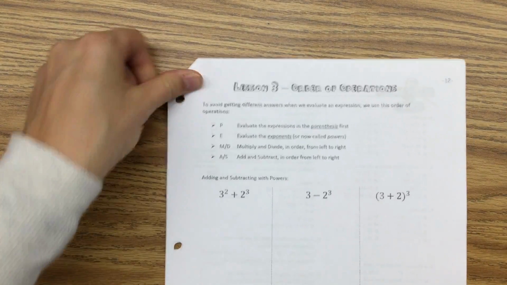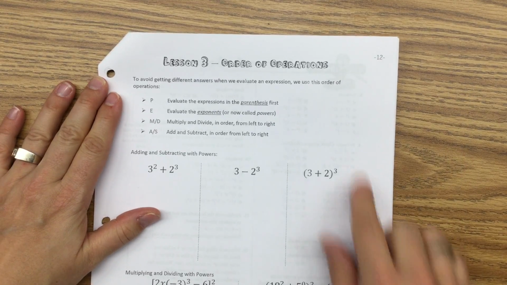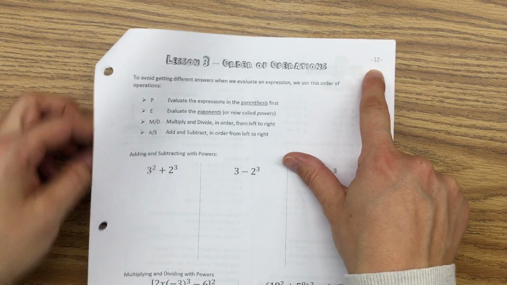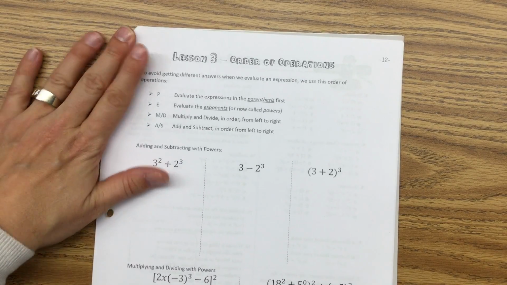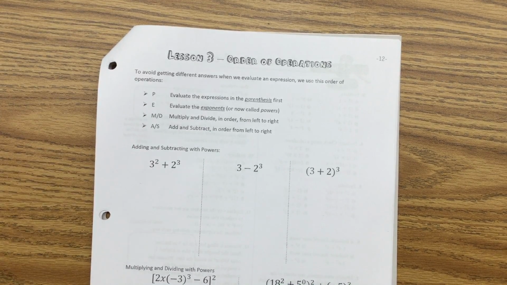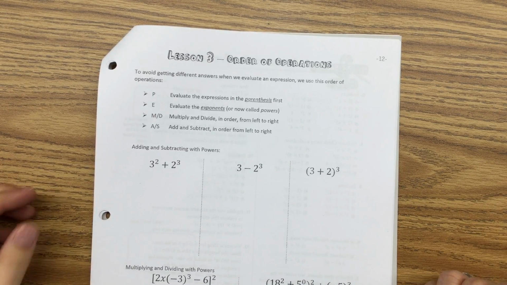Hi there. Okay, so this short video is on lesson 3, order of operations. Can you turn to page 12 in the Powers and Exponents booklet, and let's give it a go. This is going to be a nice review of what we've already done.